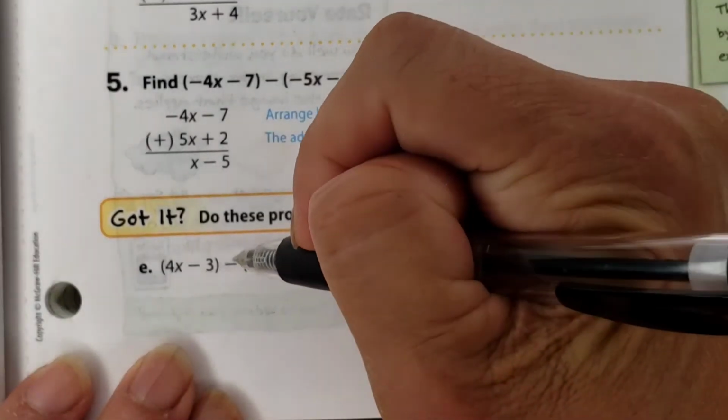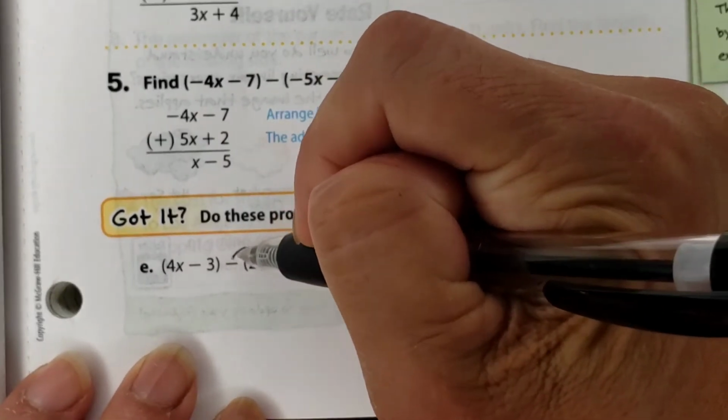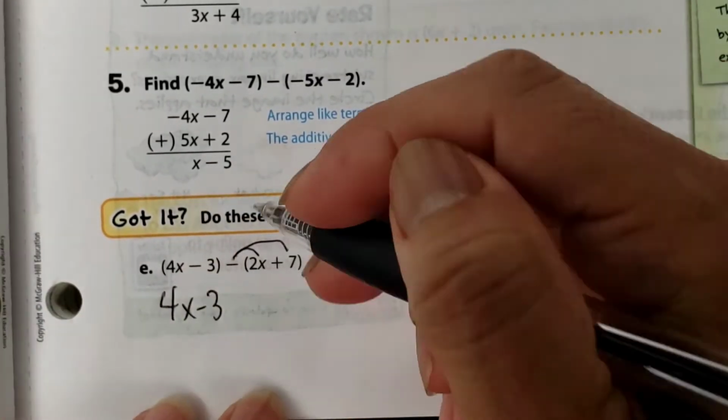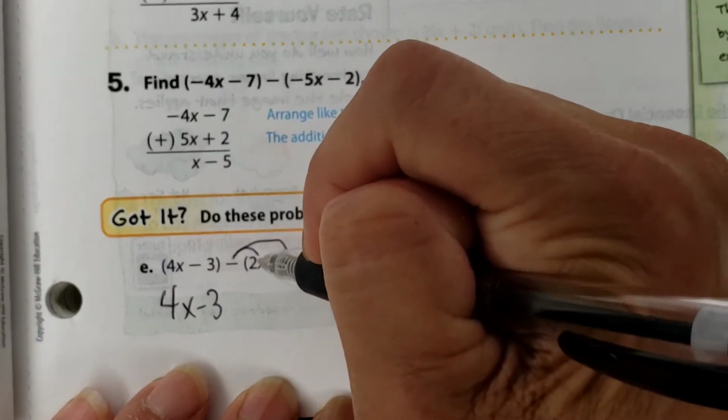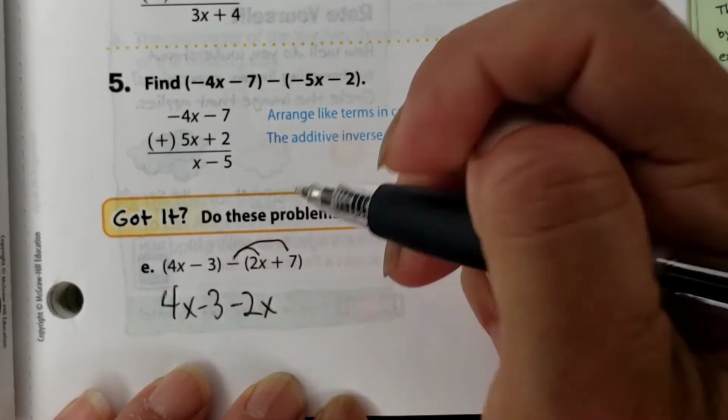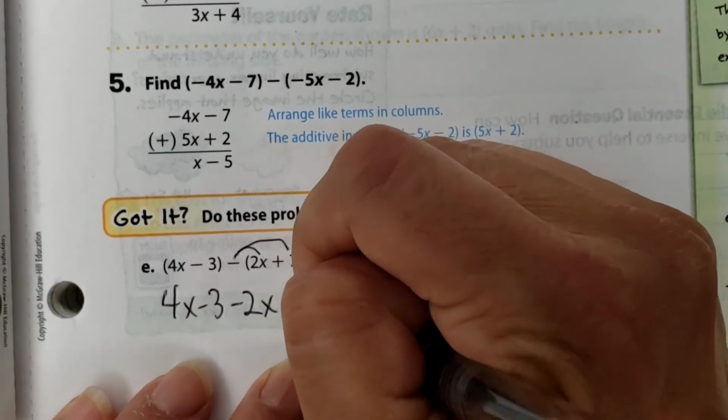So distribute out that minus. 4x minus 3 you keep. And then now negative times the 2x is negative 2x. Negative, or minus, times the positive 7 is a negative 7.